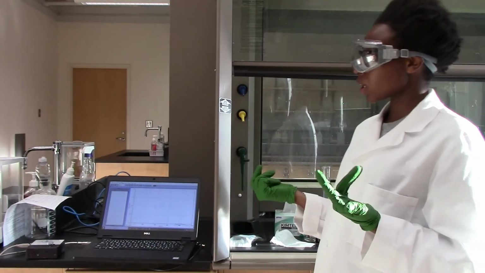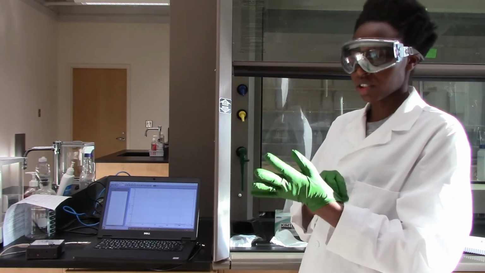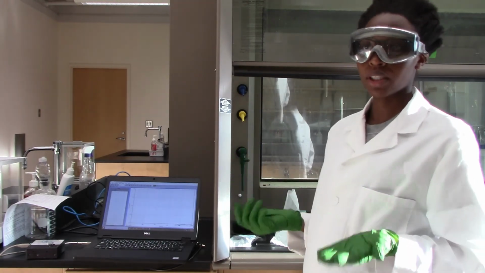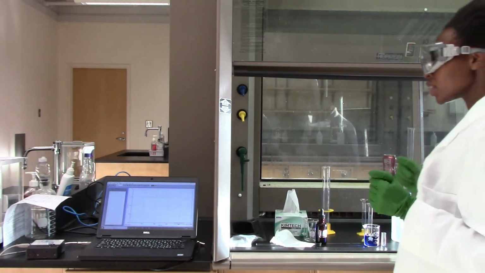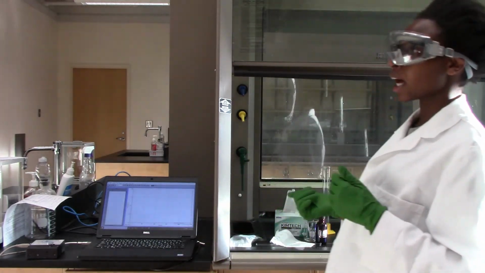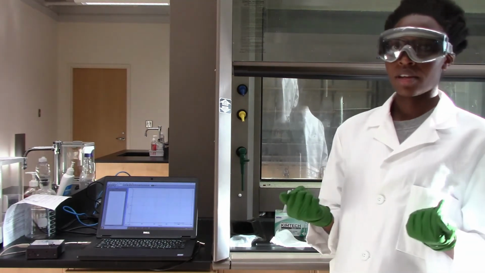So if you want, just for your own knowledge, you can consult your manual to know how to calibrate the spectrometer, but in this case I'll just do it. So that's done, and now I am going to start the reaction.